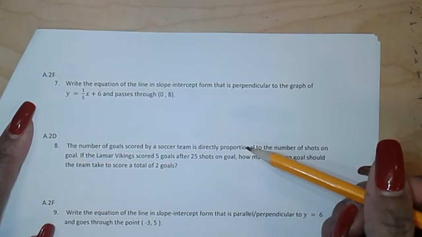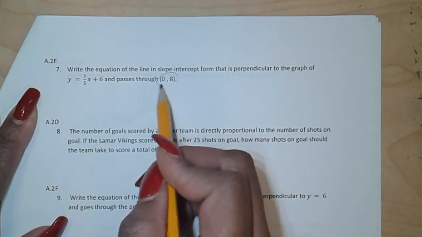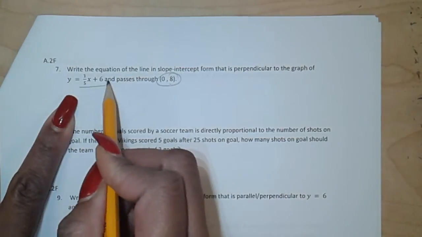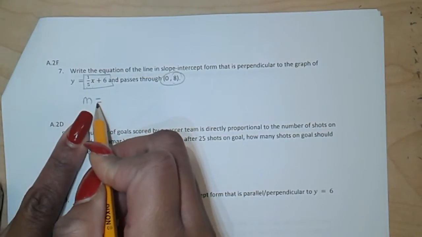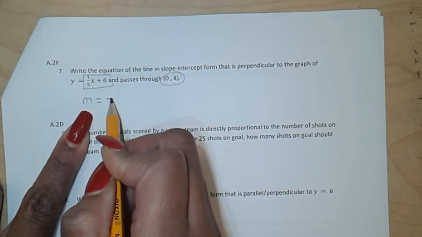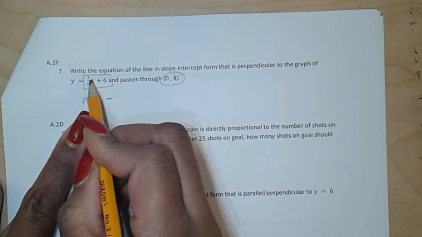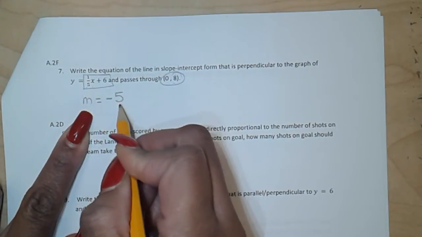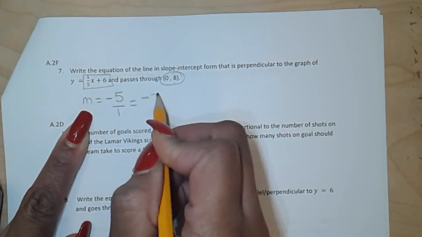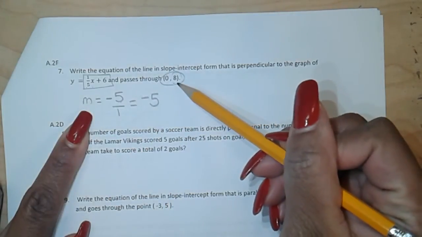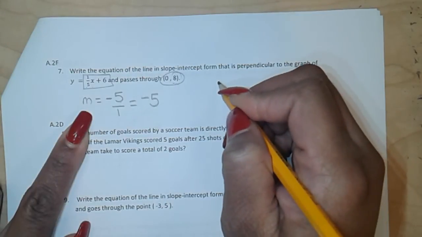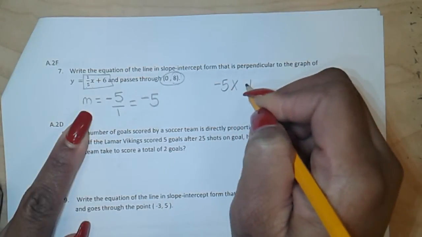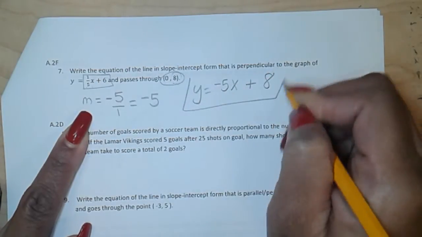Number 7, I need to write an equation that passes through this point but is perpendicular to this line. So the slope there is positive 1/5. So the slope I must use has to change signs, and then the reciprocal of that slope must be taken, giving me 5/1. So the slope I'm going to use is -5. But that is the y-intercept. So just write it in slope-intercept form. -5x plus 8. And you're done.